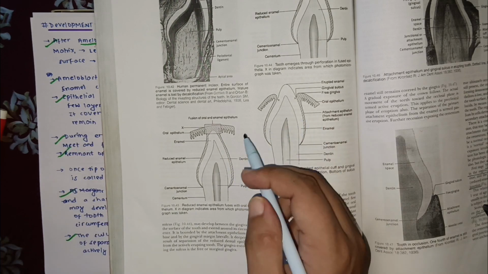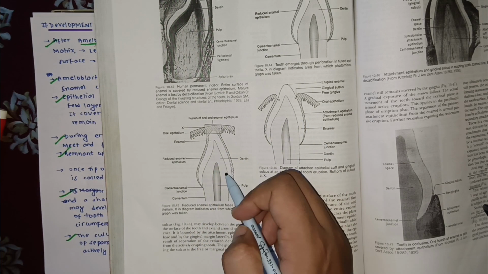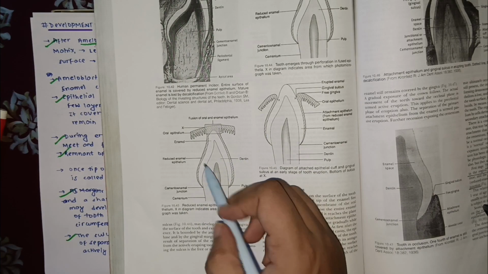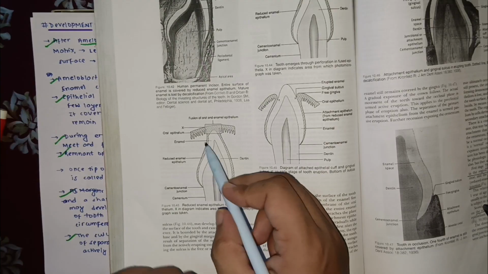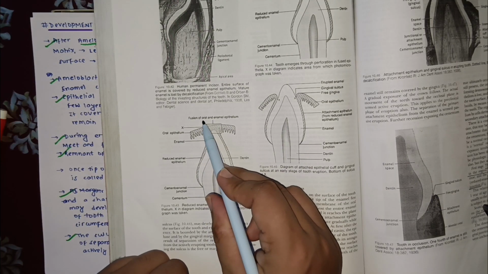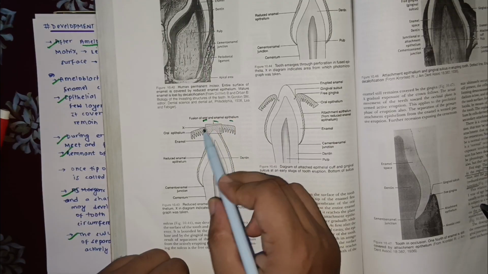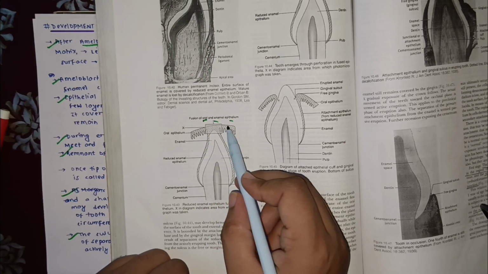The ameloblasts form the primary enamel cuticle on the enamel surface, which is not erupted. So the primary enamel cuticle is there, and there is a reduced enamel epithelium here. Now we can see the fusion of the oral epithelium and the enamel epithelium at this portion. The reduced enamel epithelium is fusing with the oral epithelium.